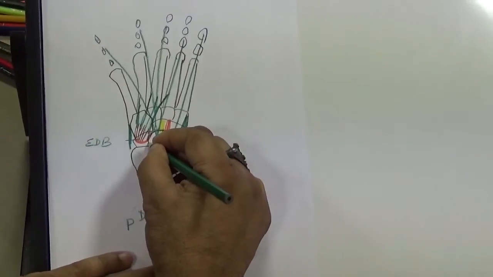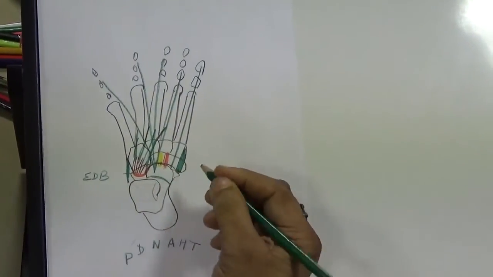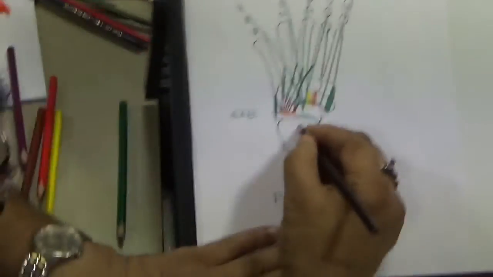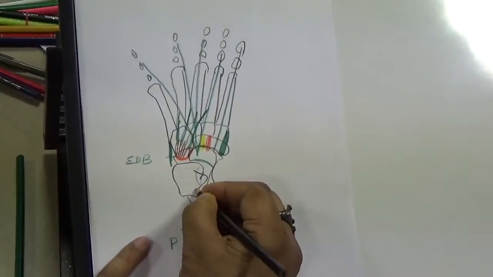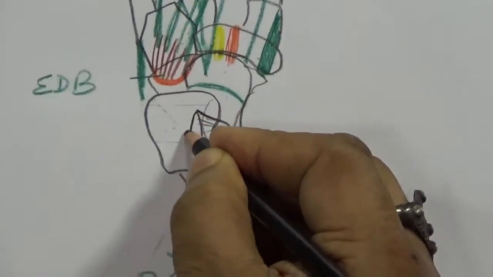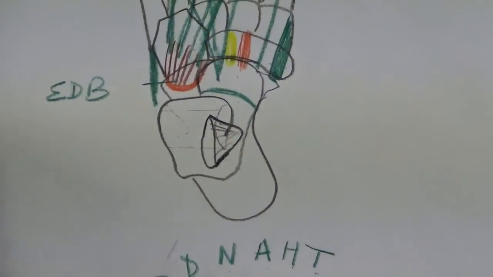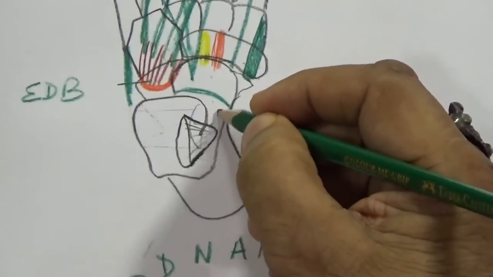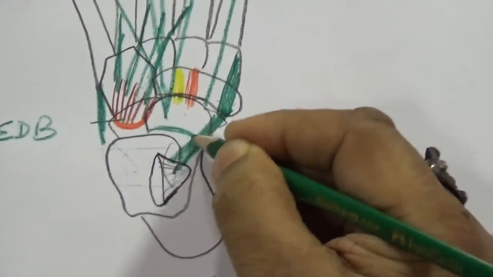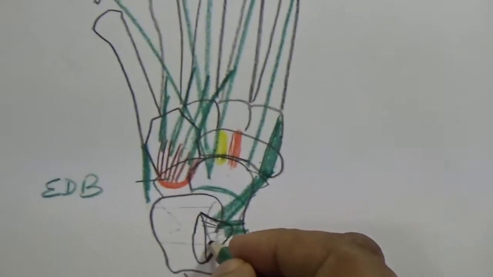You have the attachment of the ankle capsule here. You have the deltoid ligament, which comes from the medial malleolus of the tibia. So supposing this is the medial malleolus of the tibia, you have the deltoid ligament, which has got a superficial part. The superficial part is tibio-navicular, tibio-calcaneal, and posterior tibiotalar.